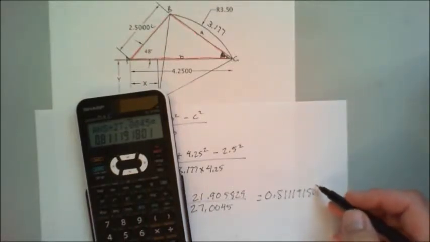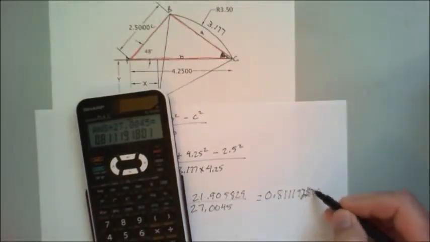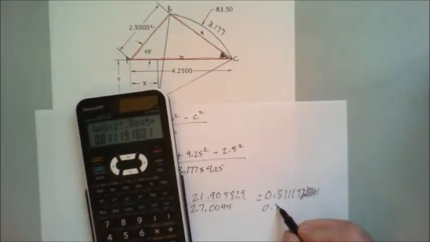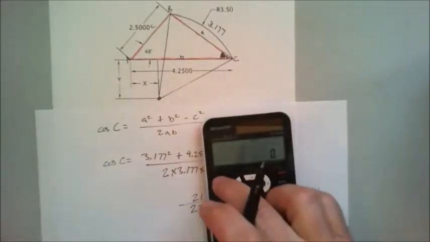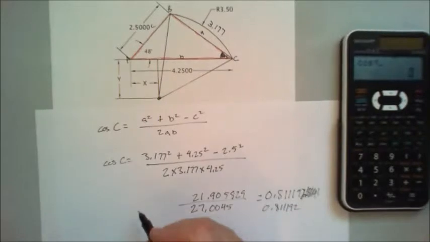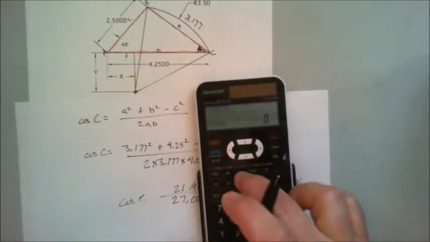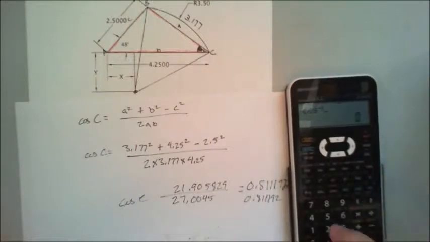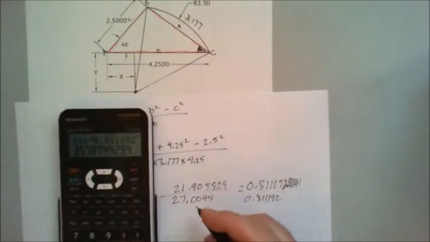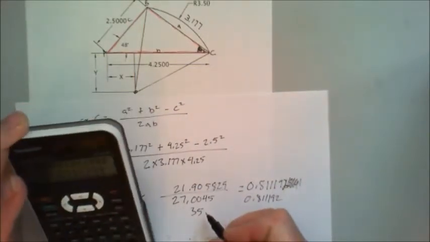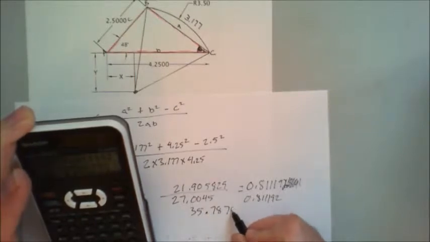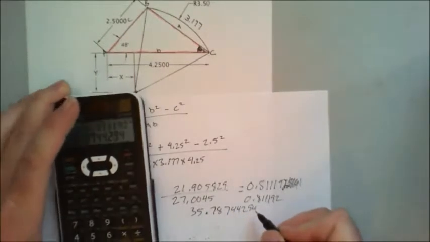So we'll just turn around and say, call that a 2. 0.811192. Second function, cos of C. What we want to get is C by itself. So we're going to go second function, cos 0.811192 equals 35.78744294.